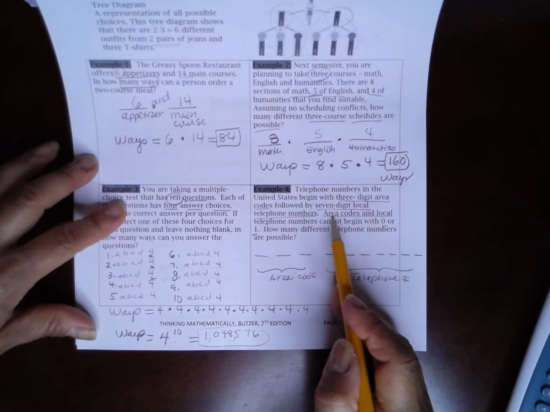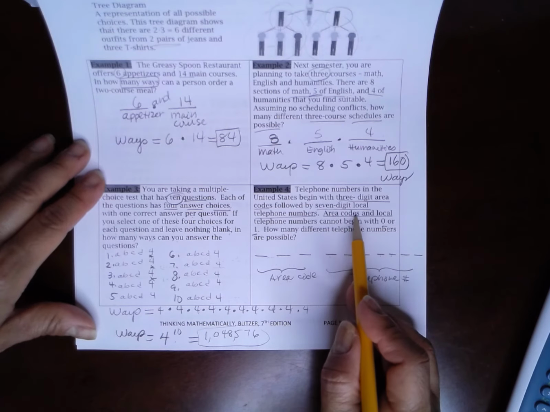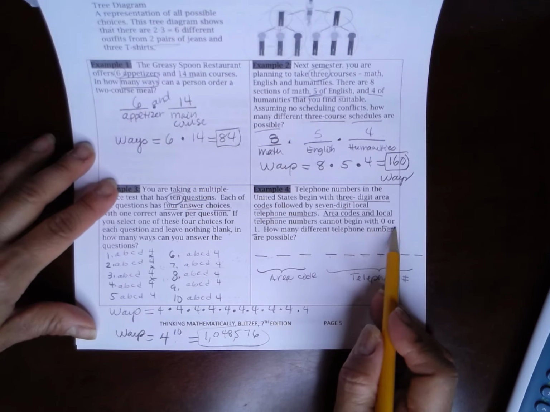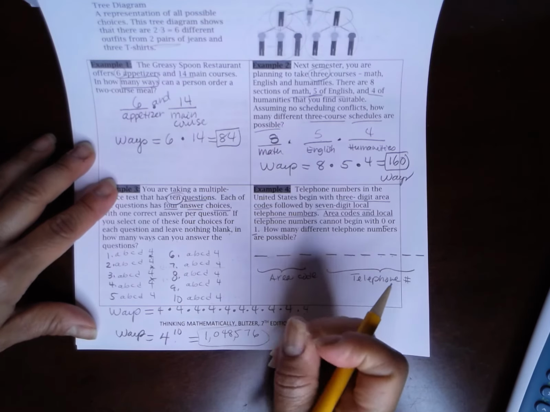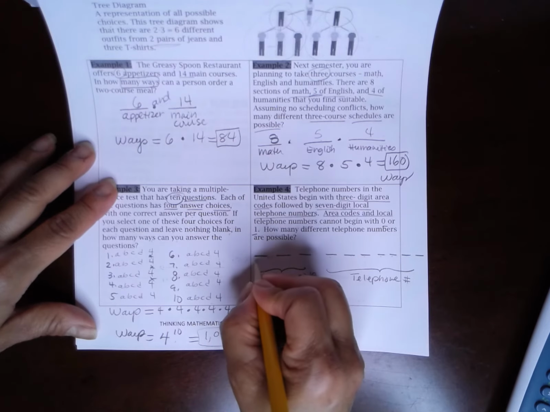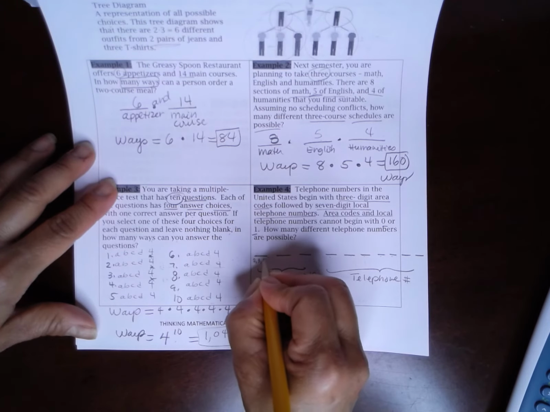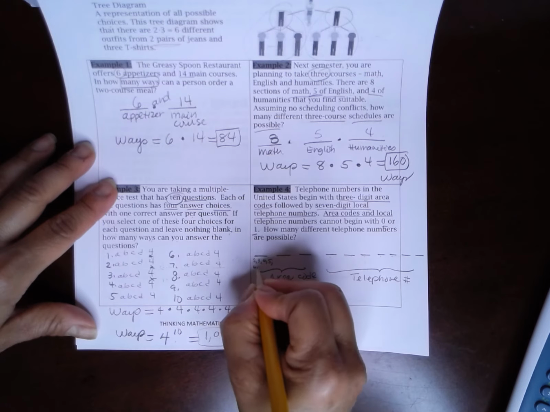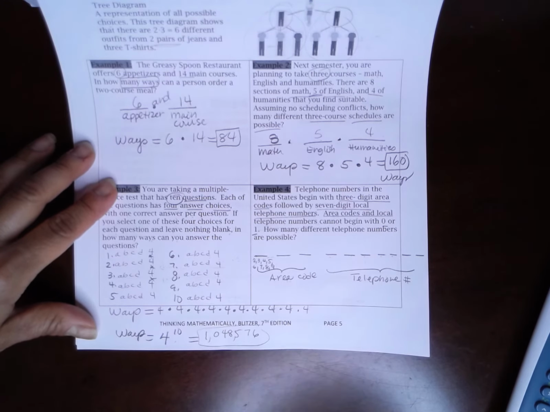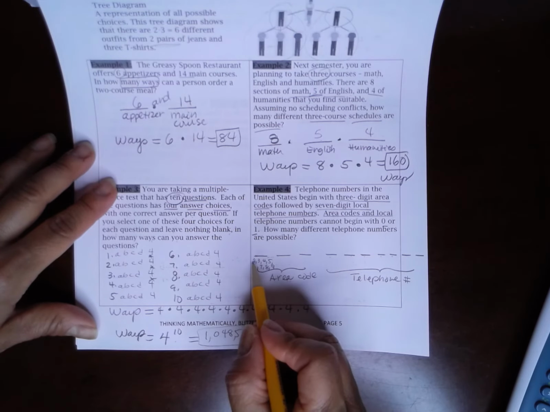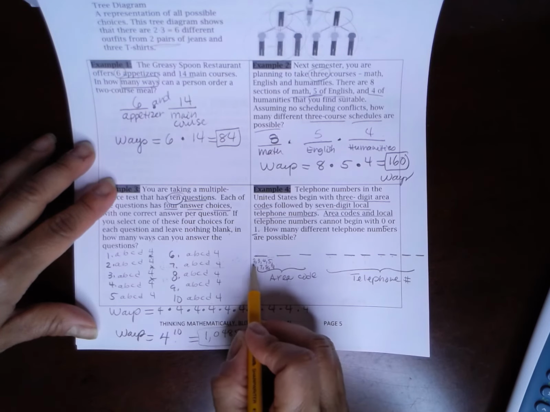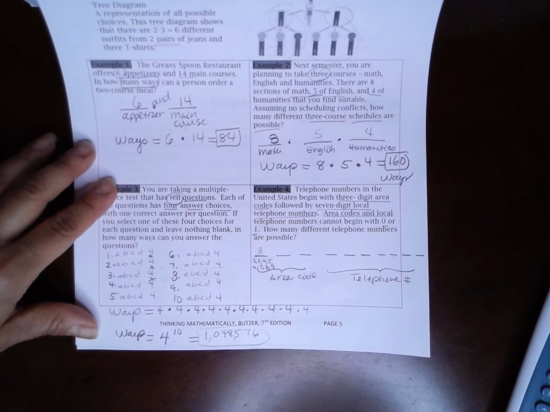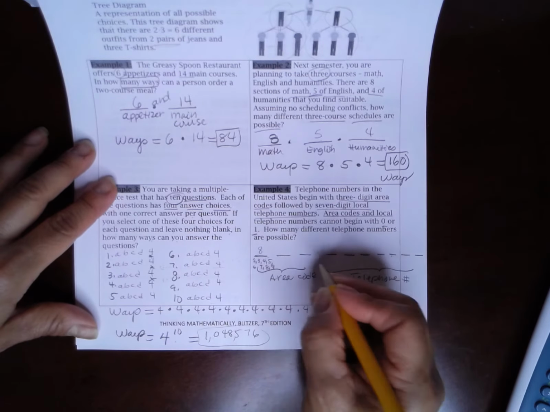This is showing you a restriction or a condition. Area codes and local telephone numbers cannot begin with a 0 or 1. So this first number cannot be a 0 or a 1, but it can be any other digit. So it can be a 2, 3, 4, 5, 6, 7, 8, or 9. They're usually 10 digits, but this one cannot be a 0 or a 1. If you notice, there are 8 different choices. Then the second one doesn't have any conditions.